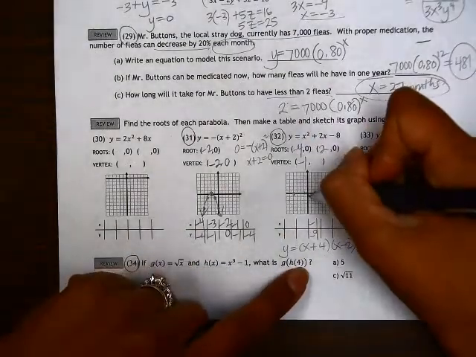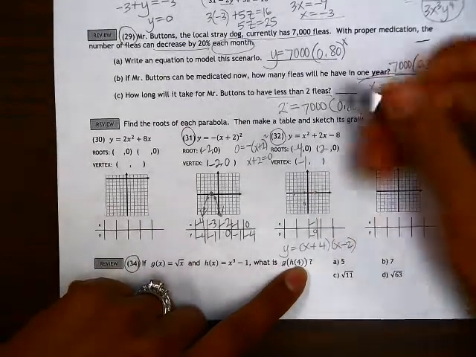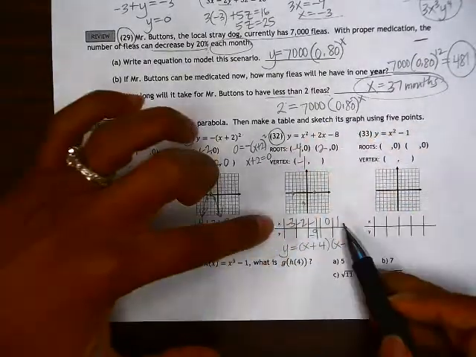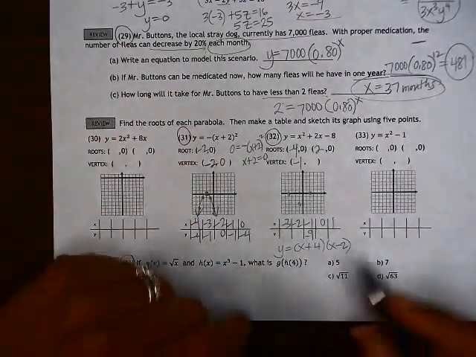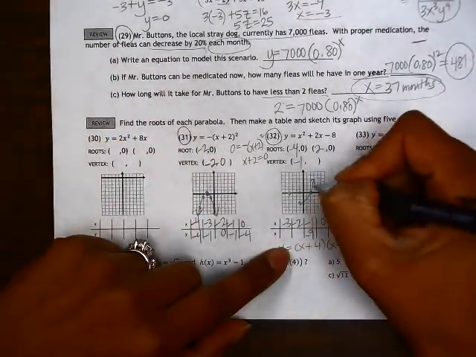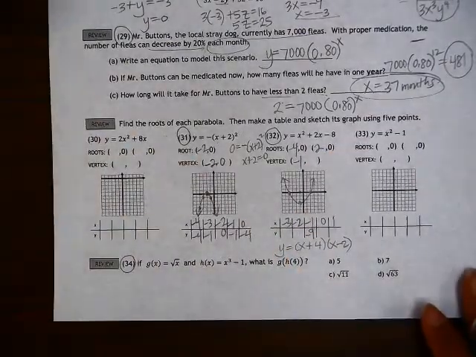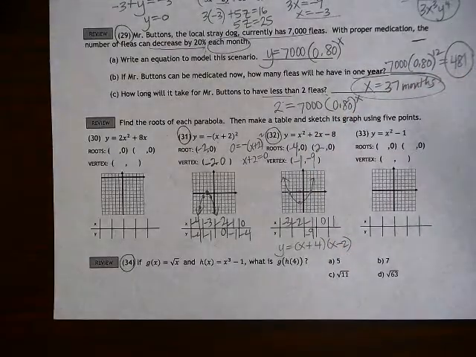And if you want to scale your graph, you could just scale the y-axis by 3s. And then plugging these numbers into your equation, you can calculate the y values, but your graph should look something like this. And again, the vertex is at (-1, -9).